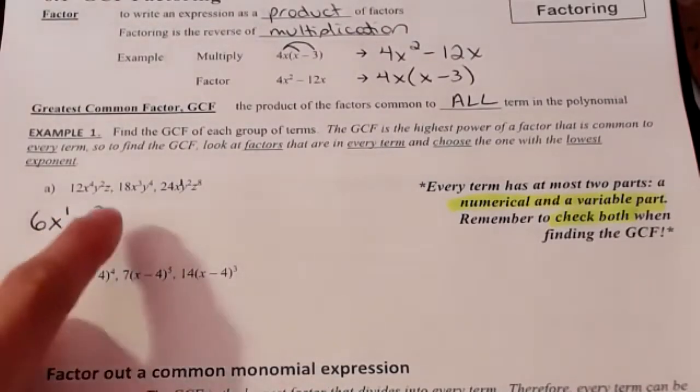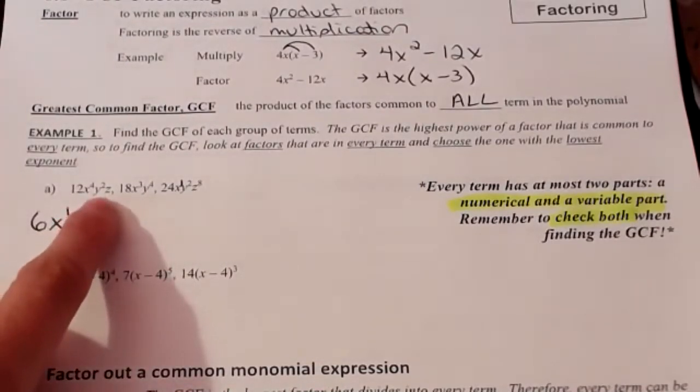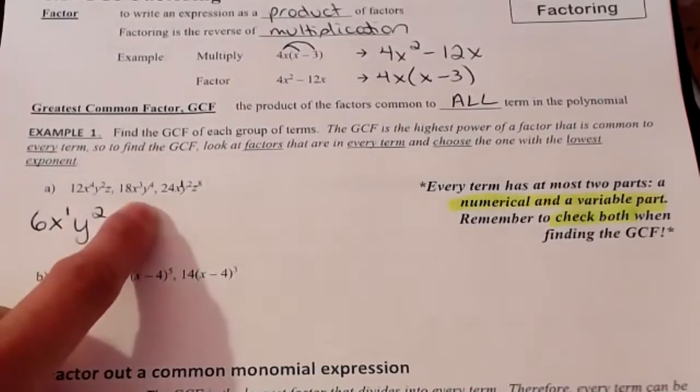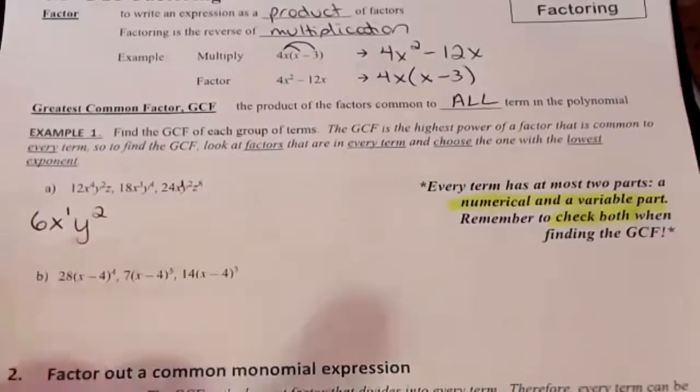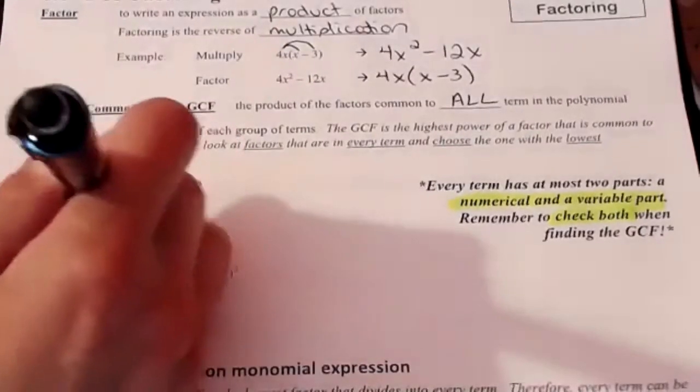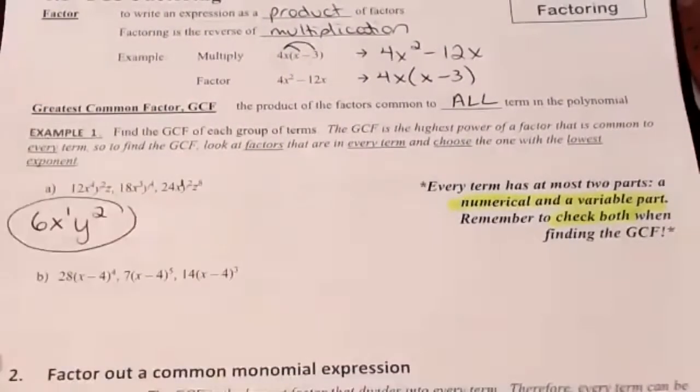That's correct. Notice your first term has a z. Ooh, but your second term doesn't. Gotcha. So if one of your terms does not have that same variable, you can't take it out of all of your terms. So actually your GCF is simply 6x to the first, y to the second power.